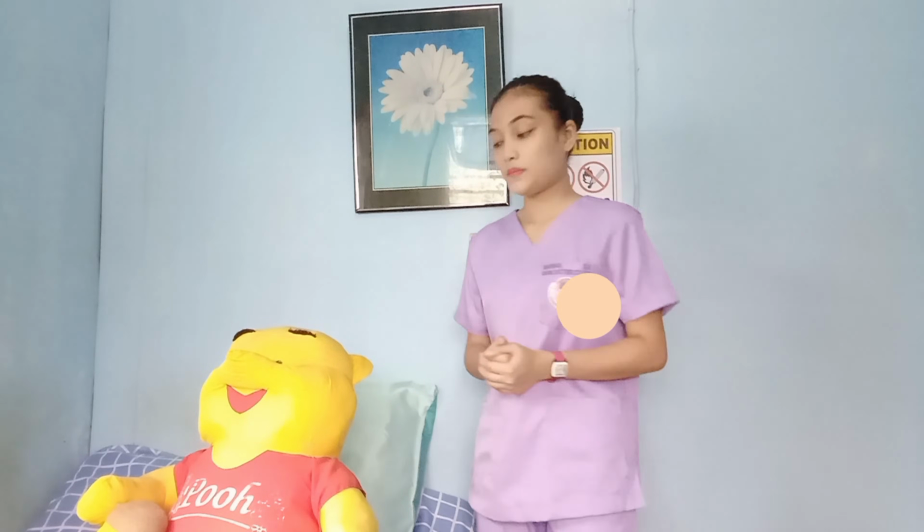Now, the preparation phase is done. I am going to proceed with the performance proper of the administration of oxygen therapy. For this part, the first thing to do is to introduce myself to my patient, verify my patient's identity, explain the procedure to the patient, why it is important and how he can participate, and discuss the effects of oxygen therapy to be used in planning further care or treatment.